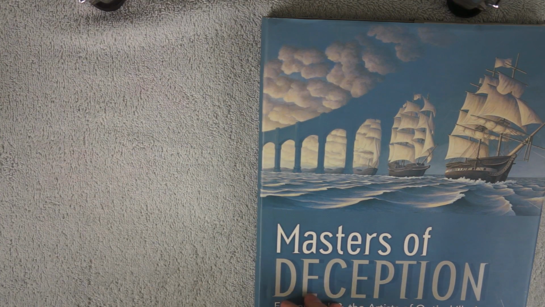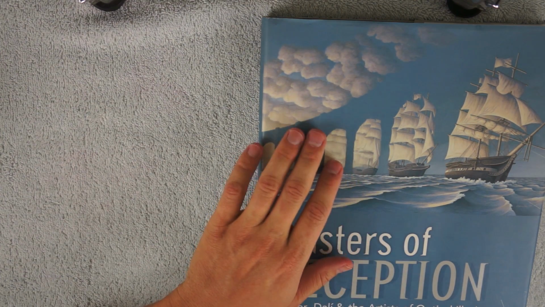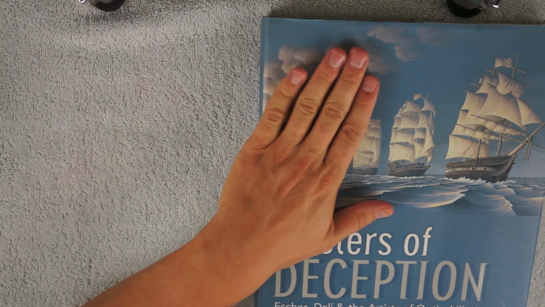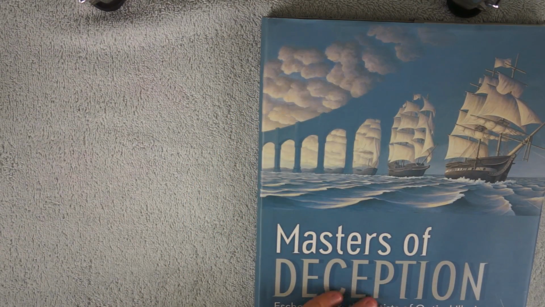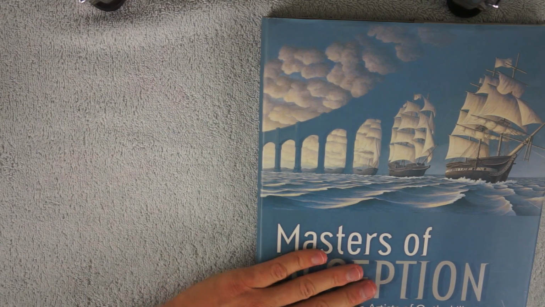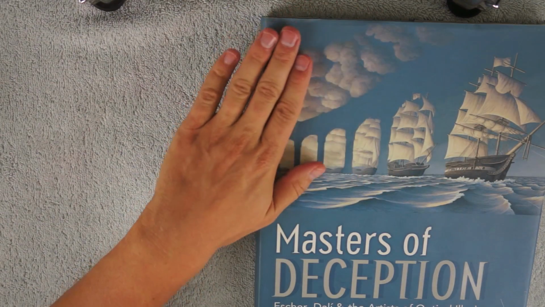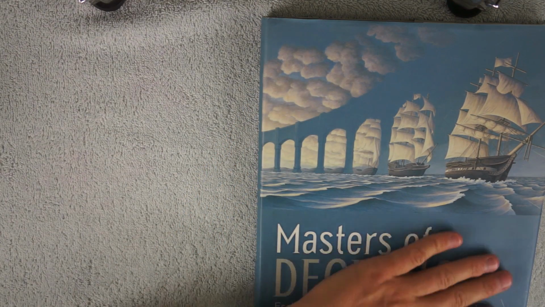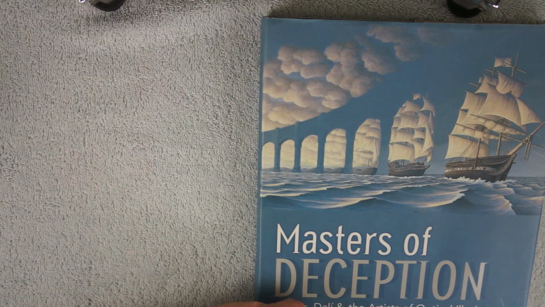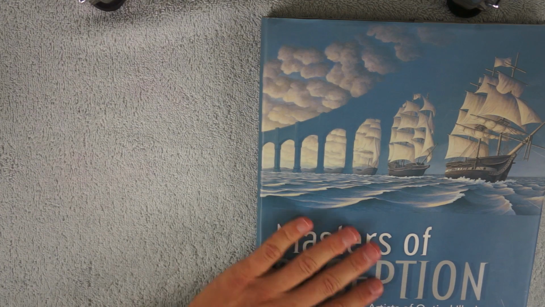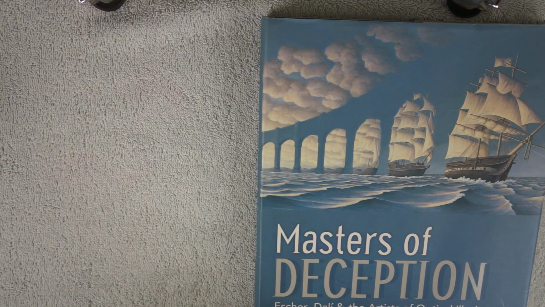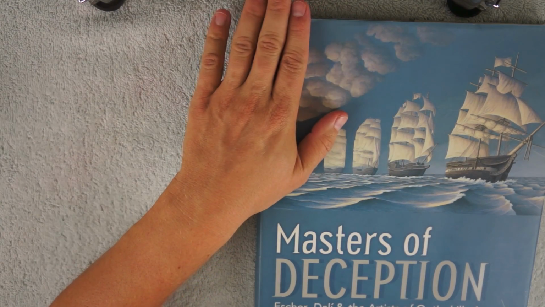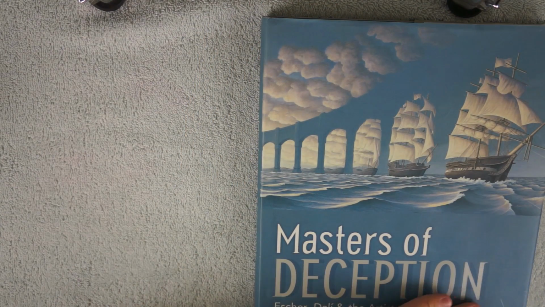Hello everyone. For today's video, I thought I would go through some of the pages in this book. I got it a few months ago, and I've been wanting to do a video on it ever since then, so I decided that now was a good time to do that. The book is called Masters of Deception, and it is about artists who use optical illusions in their artwork.